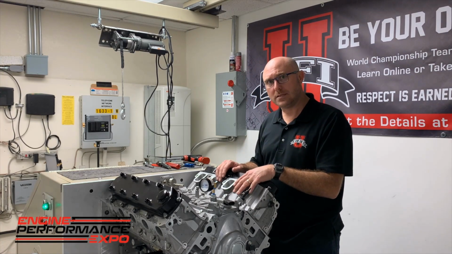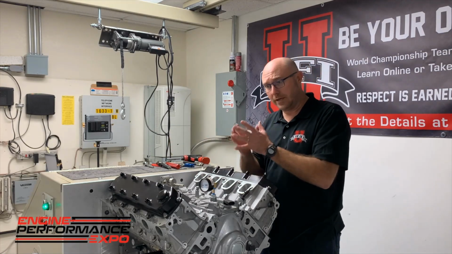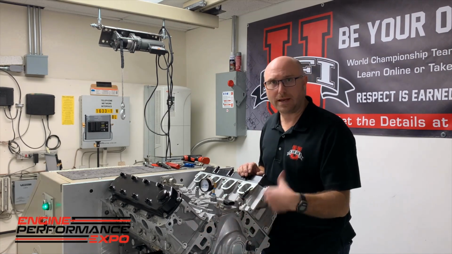But it doesn't have any pistons or connecting rods, just a straight mandrel, a straight shaft that goes through and the bearings clamp just like they would on your crankshaft. And then, of course, your balancer and timing assembly and all that is installed.